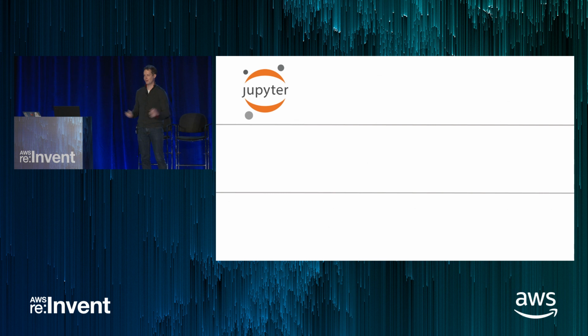So if you've done data science work or worked with data scientists, this is a pretty popular tool in which they can interactively run code and do analytics. We'll show some examples of that. So this is where our users want it to be.